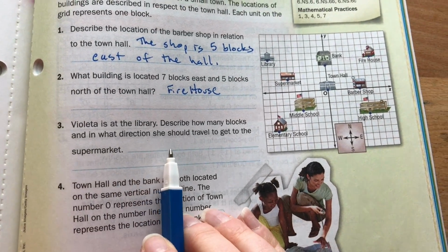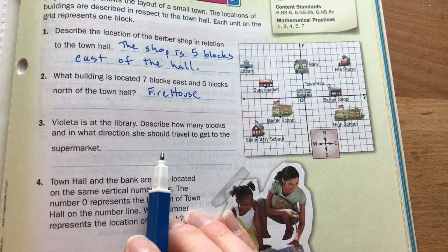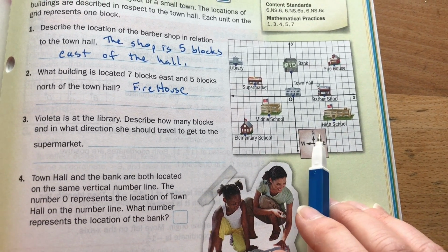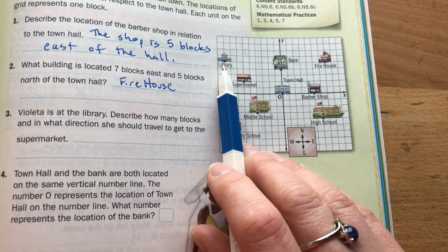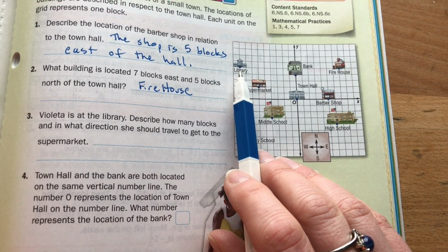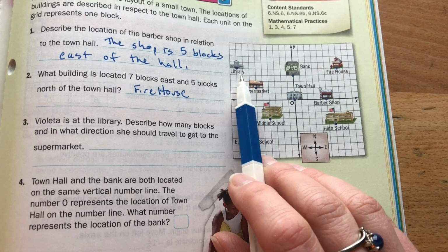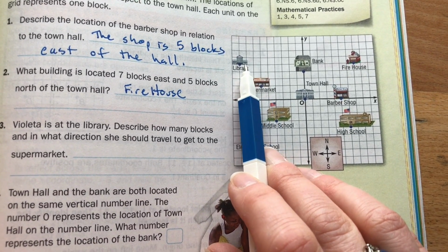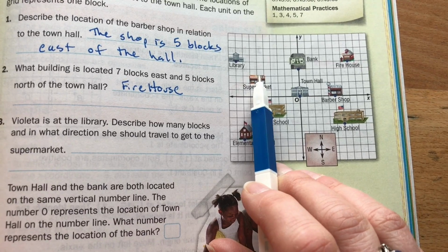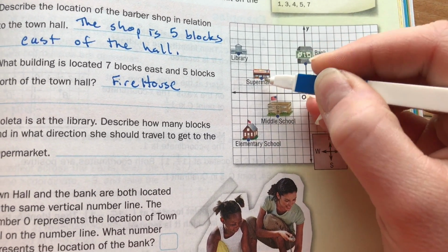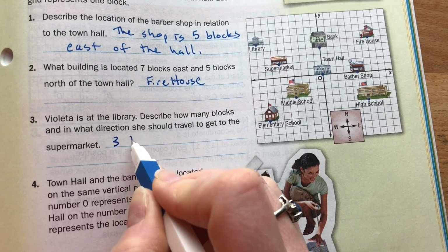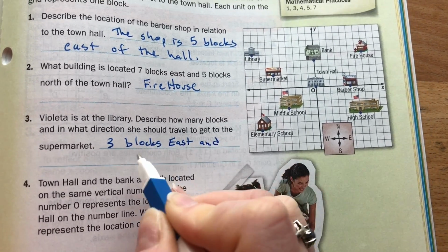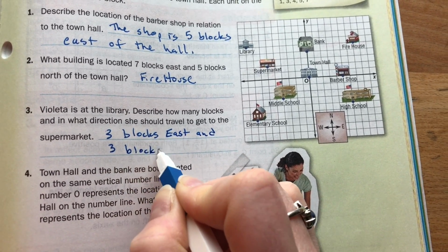Violetta is at the library. Describe how many blocks and in what direction she should travel to get to the supermarket. So she's at the library, which is right here, and she needs to travel to the supermarket, which is right here. So she's going to need to go east and south. So how many blocks east? 1, 2, 3 blocks east and 1, 2, 3 blocks south. All right, so 3 blocks east and 3 blocks south.